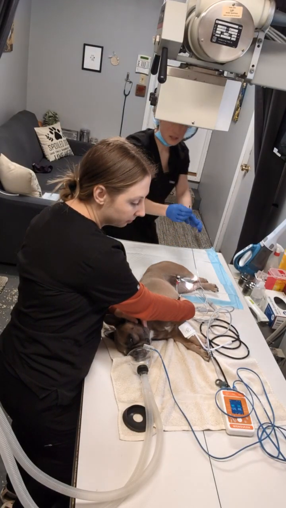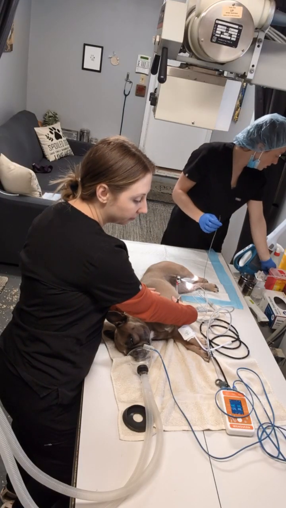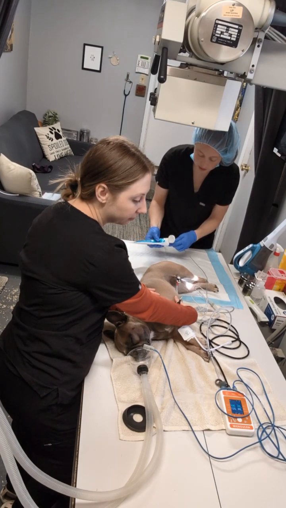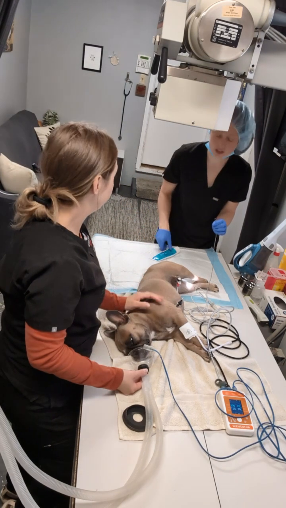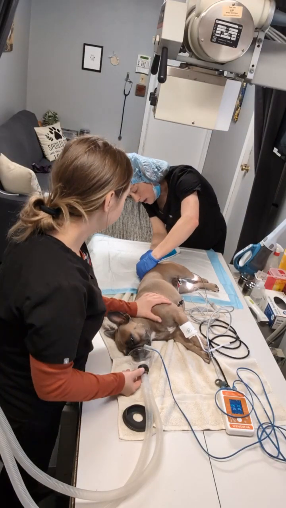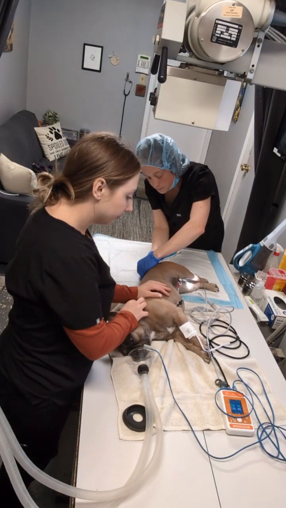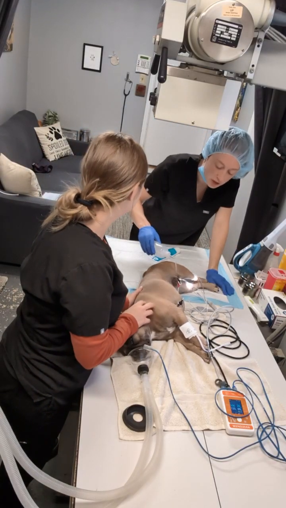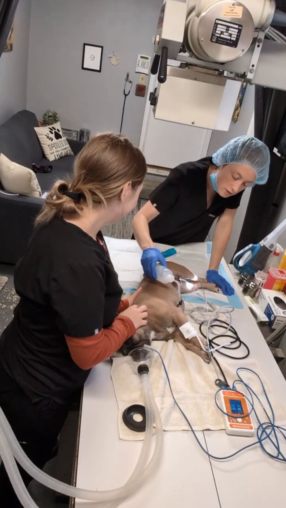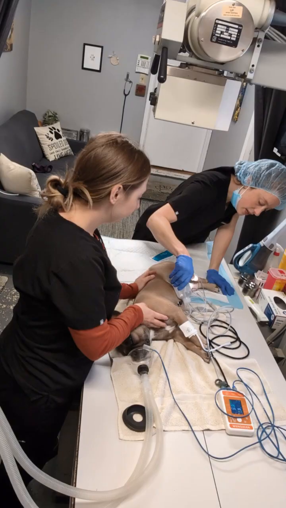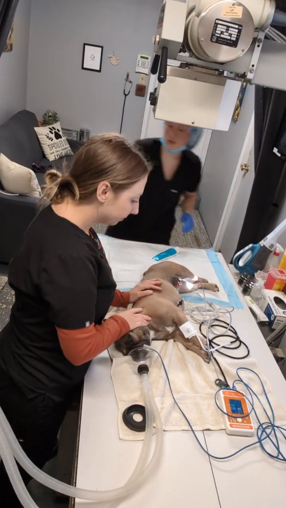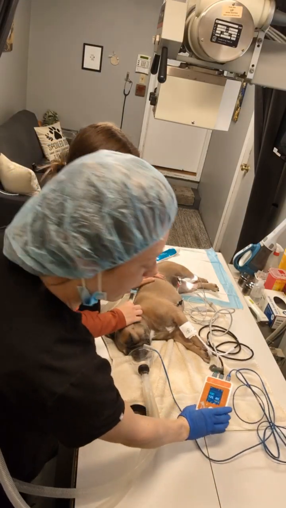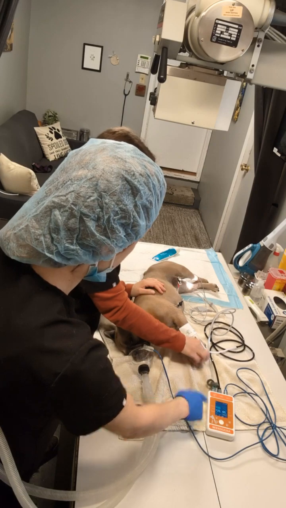And that monitor also has the temperature probe attached to it. So it just has a probe that you can insert rectally or via the esophagus. I'll put it in the rectum for now, but we might end up moving that. Just add some alcohol to help with the electrodes. And then we just want to make sure everything is reading well on the screen.